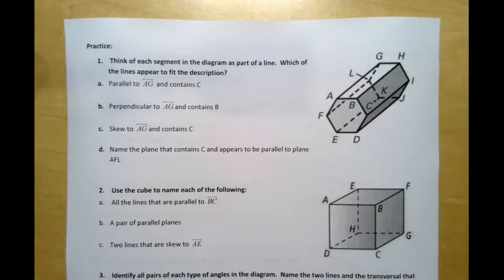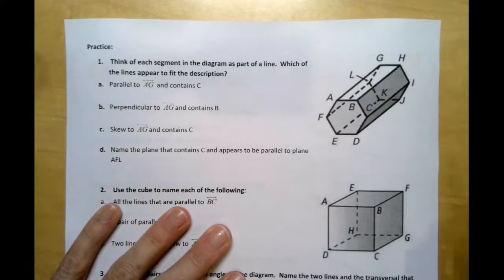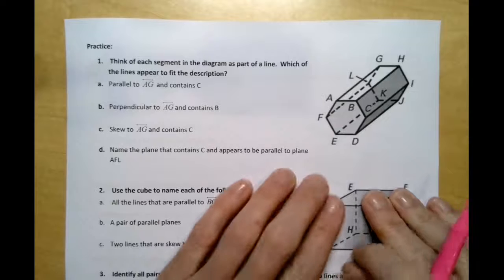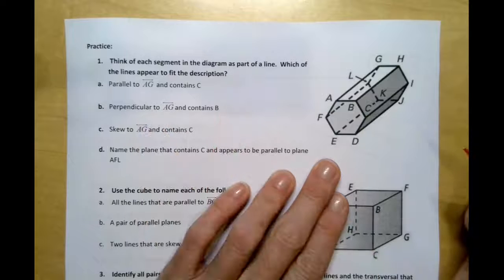So we'll go ahead and make sure that you understand each of these things that we may or may not have gotten through when we were in class together. So let's do these together. Think about each segment in the diagram as part of a line. Which of the line appears to fit the description?